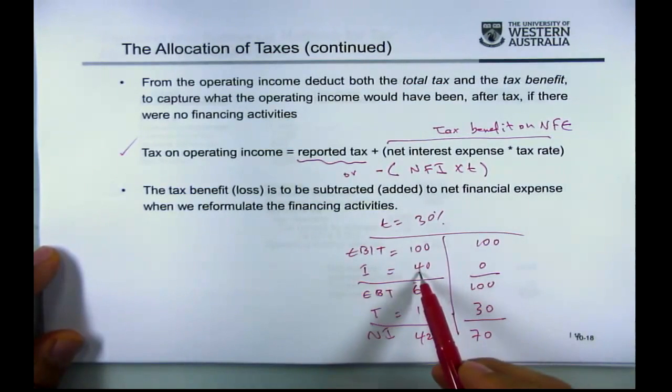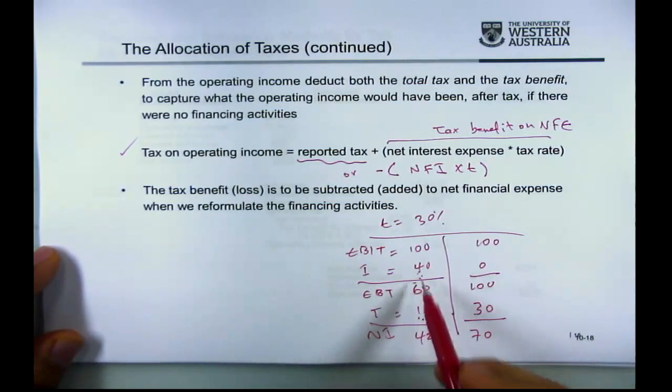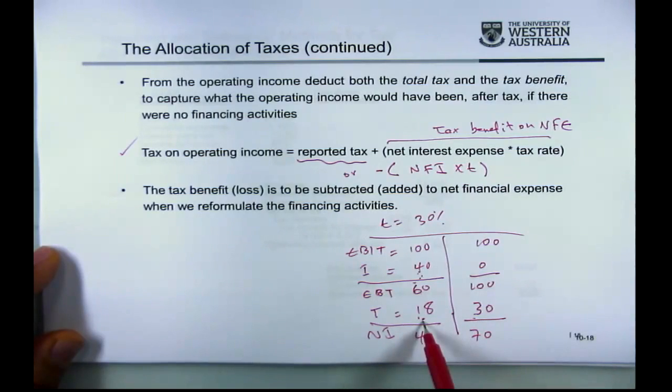As you can see, because the interest expense is tax deductible, the tax bill was reduced from 30 down to 18. So the interest expense reduced the tax bill from 30 to 18. So we say that the tax saving is how much? 12.